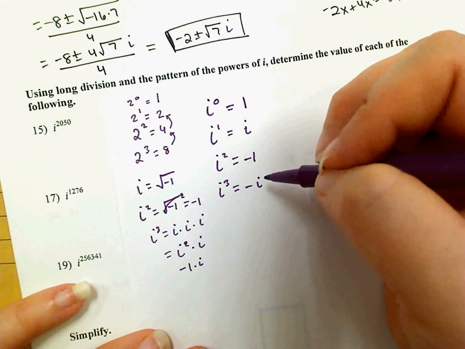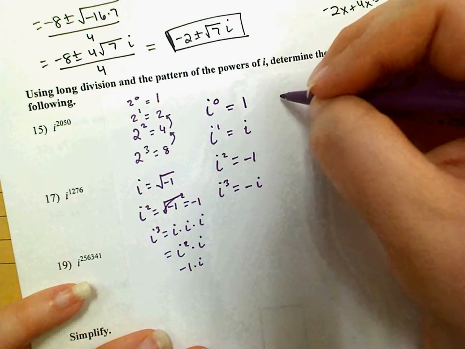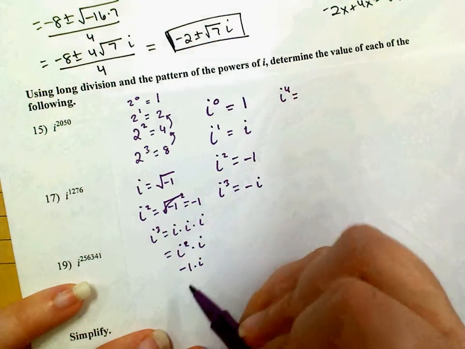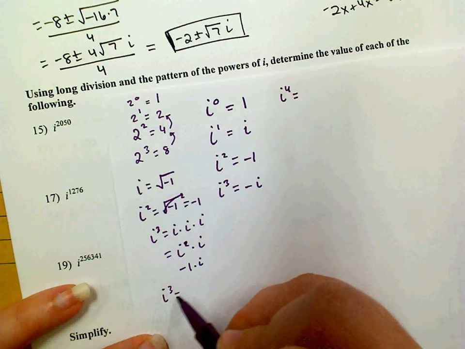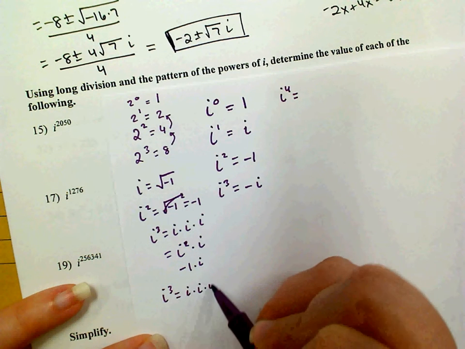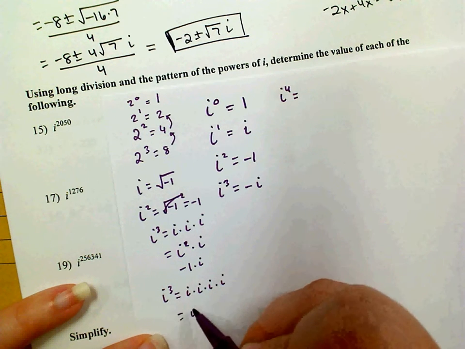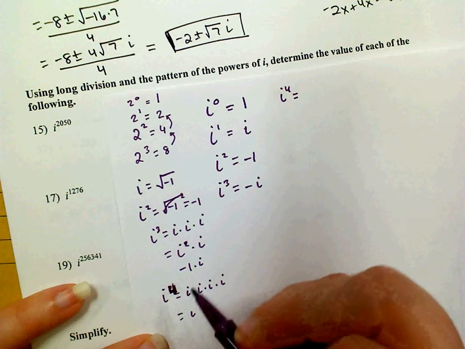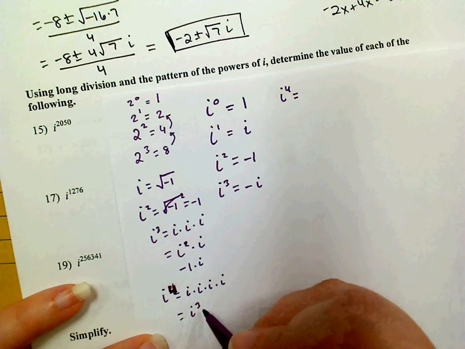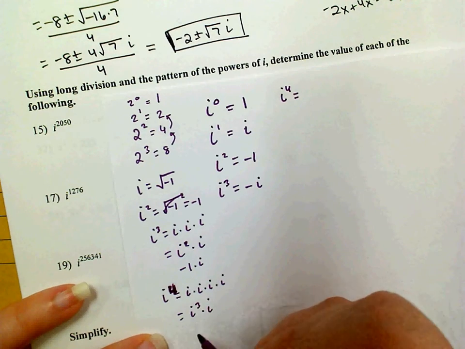Okay? Now, if I were to find i to the 4th, so if I were to multiply i cubed times another i. So i to the 4th is i cubed times another i, or i squared times i squared, which might be easier.